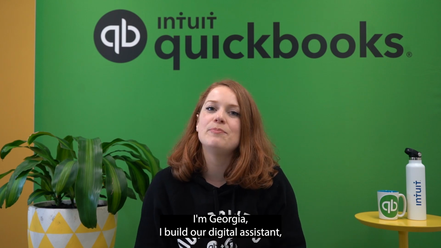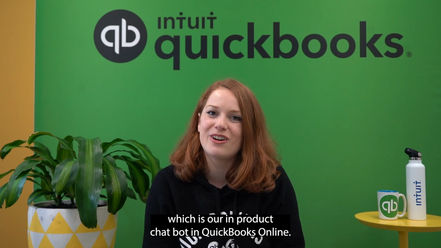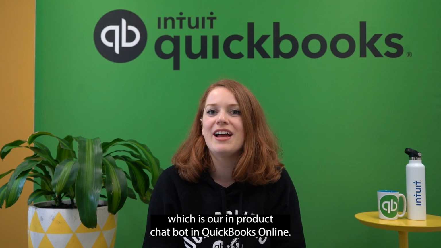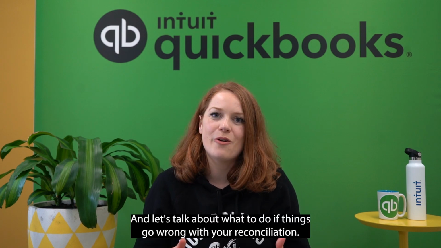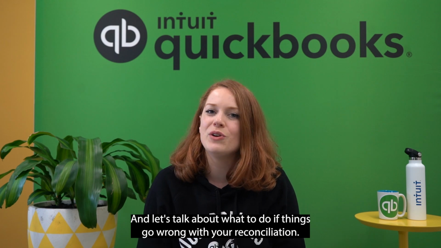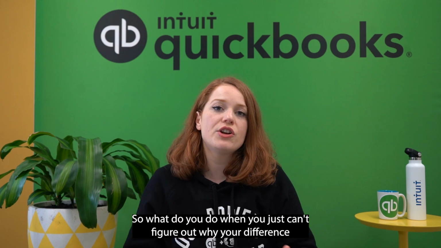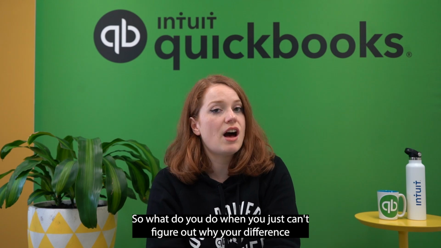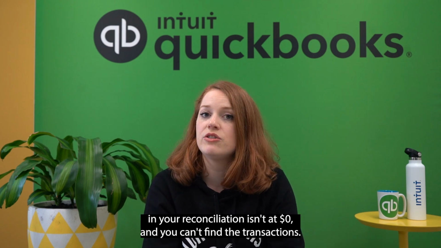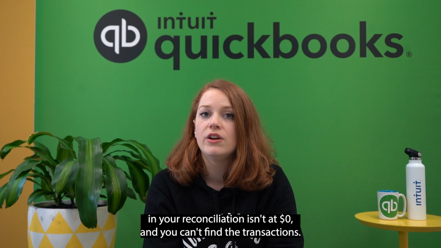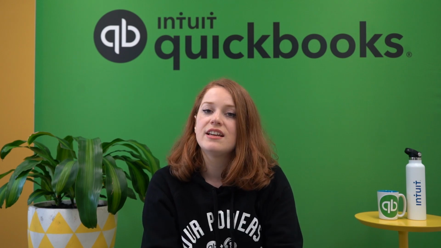I'm Georgia. I build a digital assistant, which is our in-product chatbot in QuickBooks Online. And let's talk about what to do if things go wrong with your reconciliation. So what do you do when you just can't figure out why your difference in your reconciliation isn't at 0, you can't find the transactions?